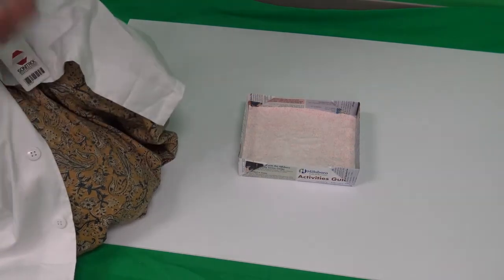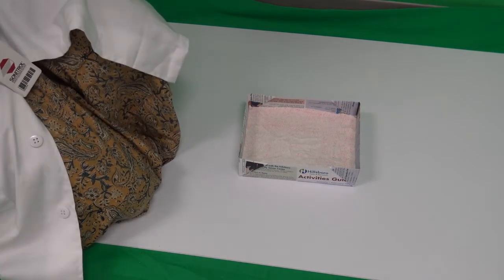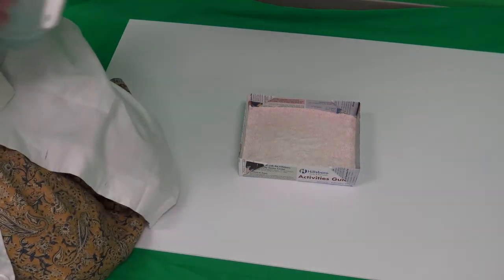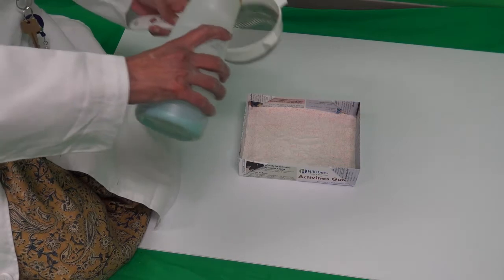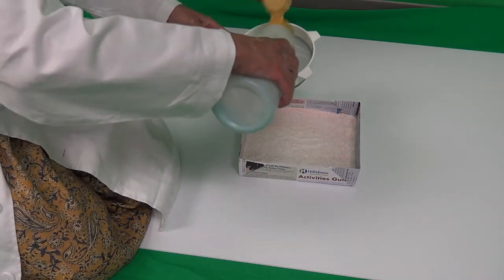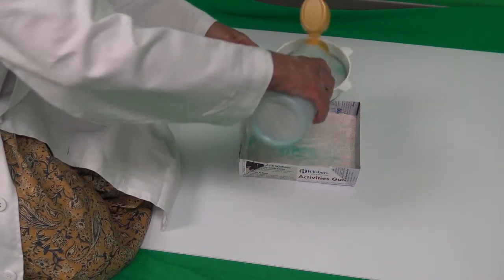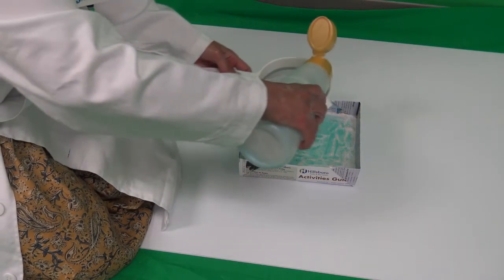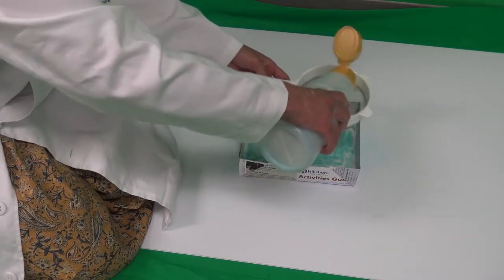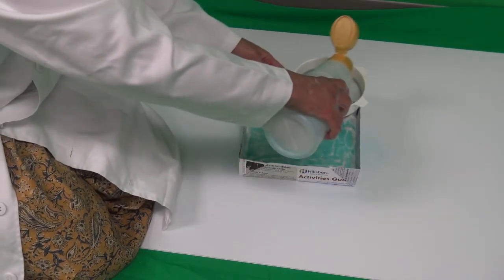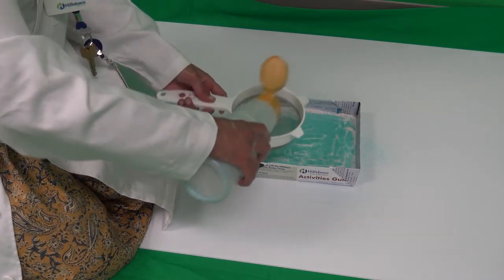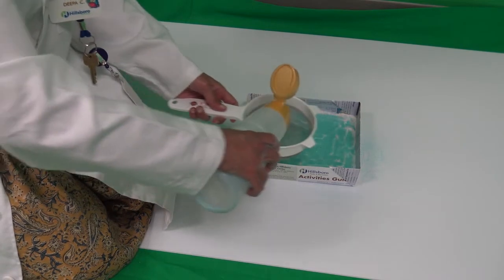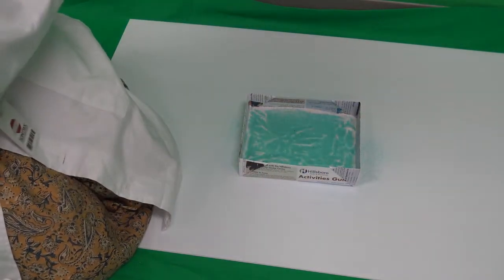Now that we have the impact surface, we can create a contrasting layer by adding a little bit of colored sand and sieving it over the surface so that it's evenly spread. In a thin layer. Like so.